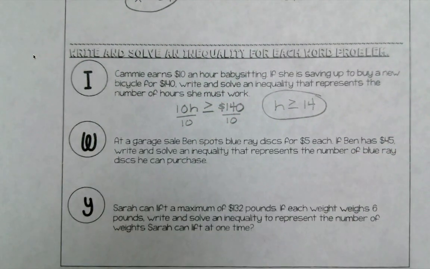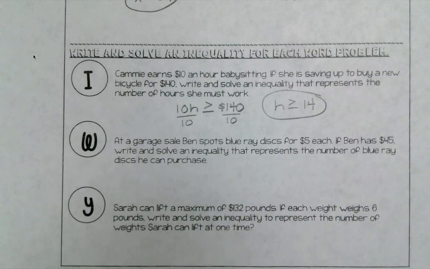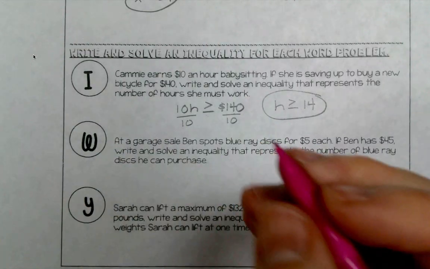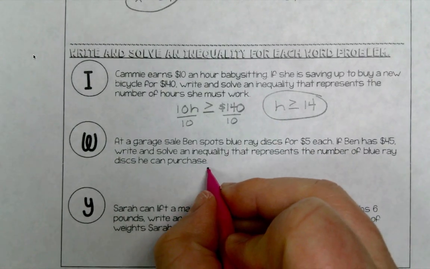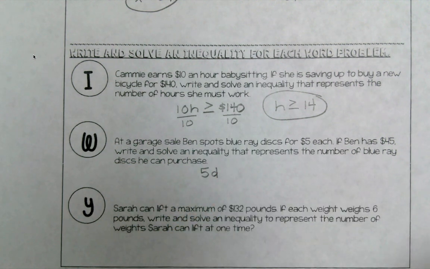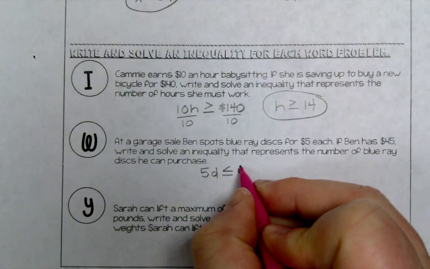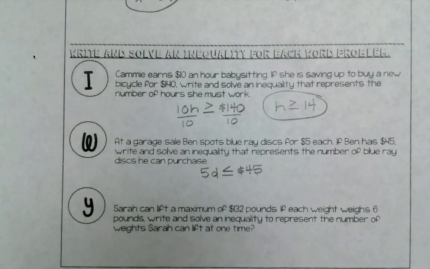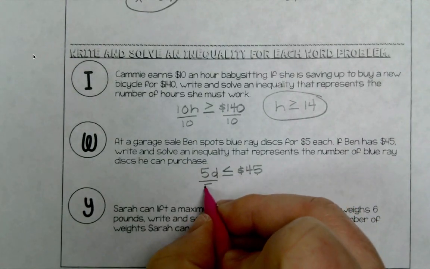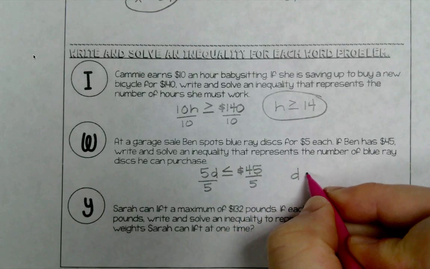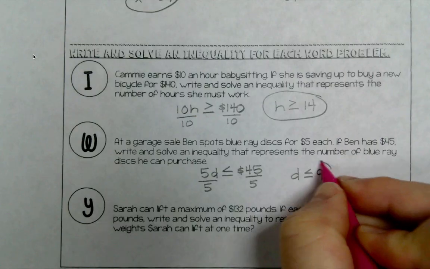Now I have, at a garage sale, Ben spots Blu-ray discs for $5 each. What a steal. If Ben has $45, write and solve an inequality that represents the number of Blu-ray discs he can purchase. I don't know how many, right? So we're going to say 5 times each disc. Whatever he spends must be less than or equal to 45. Now we say less than because he only has $45, so he couldn't spend more than that. So if I divide both sides by 5, the number of discs he could purchase must be less than or equal to 9 discs.